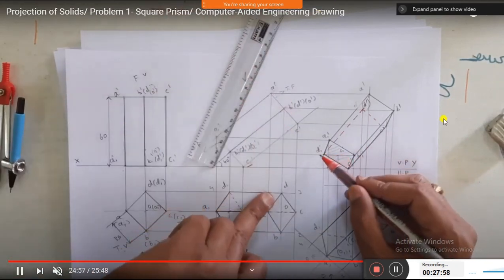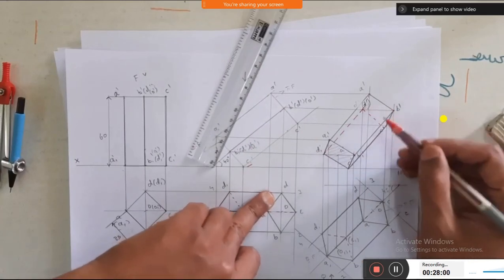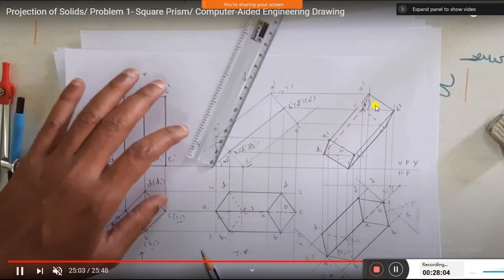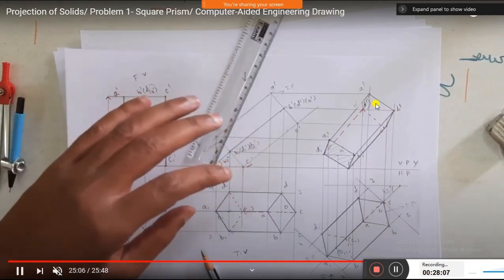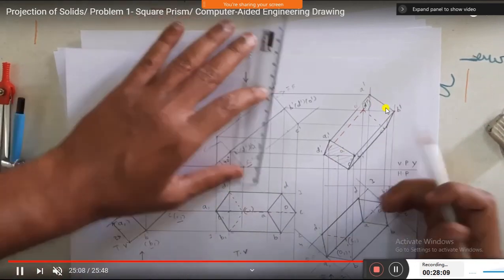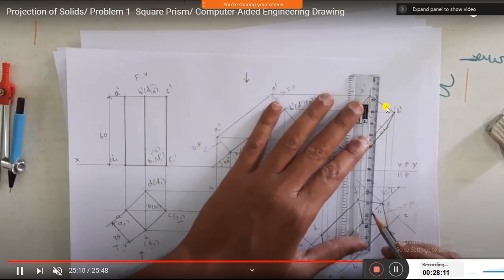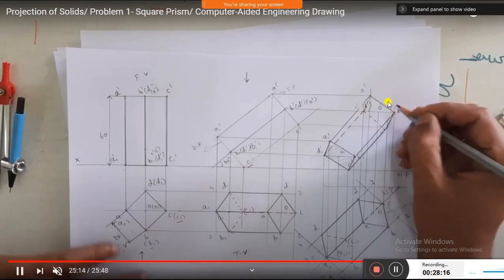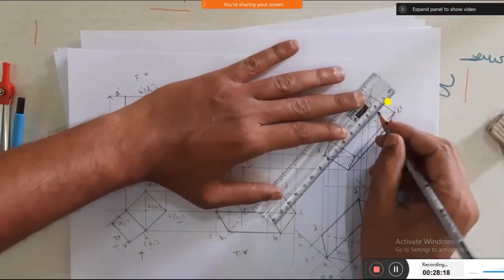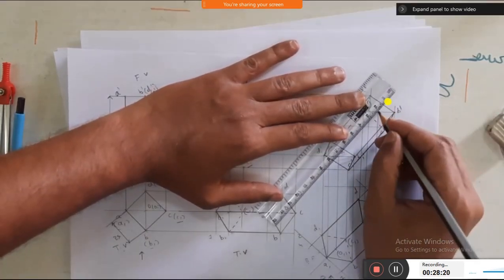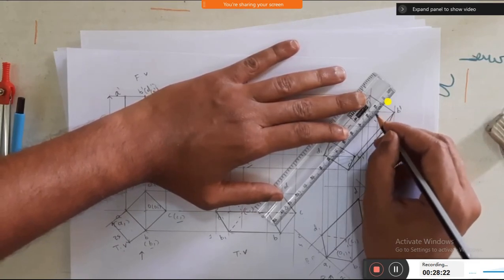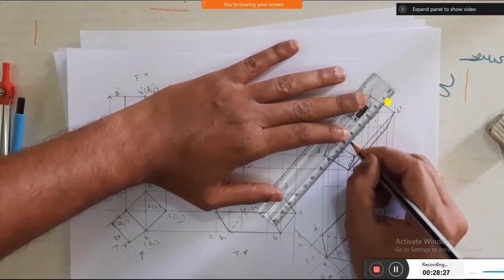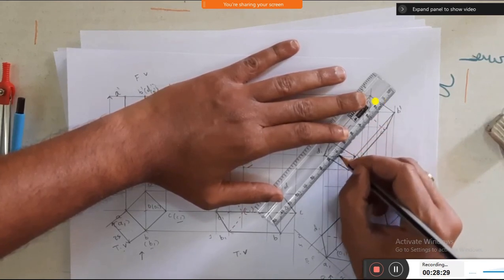You have to mark O and O1, and you have to join the axis. Finally, you should join the axis O dash to O1 dash. That axis should be a smaller line followed by a bigger line. Yes, this is the representation of the axis.